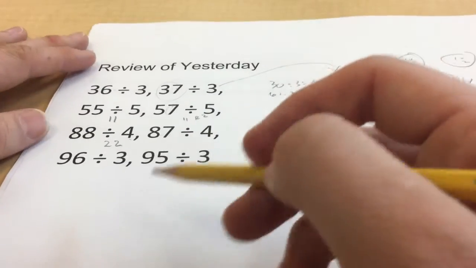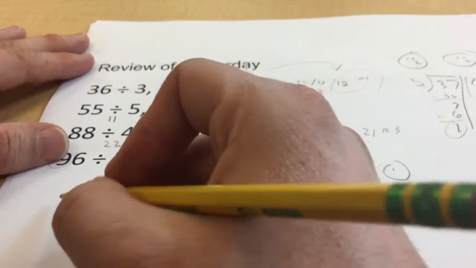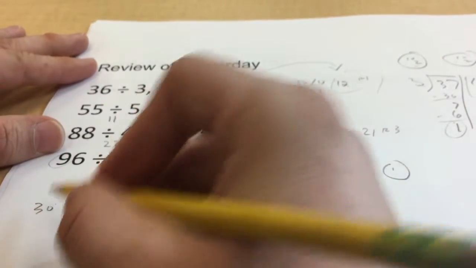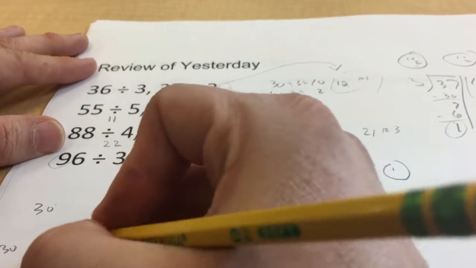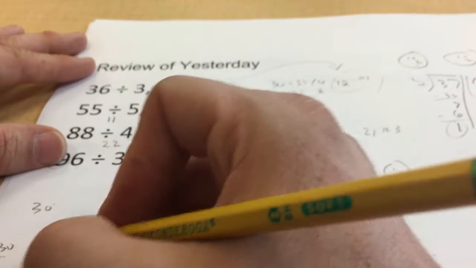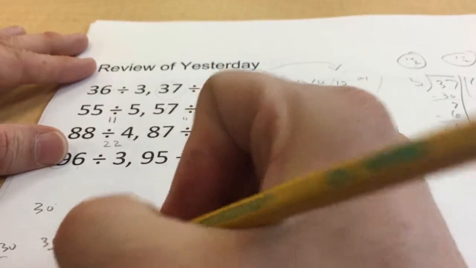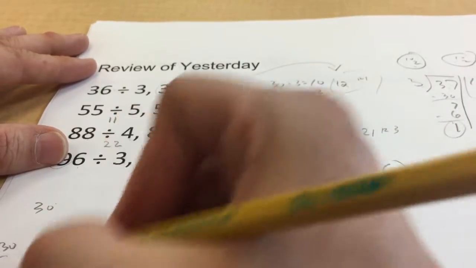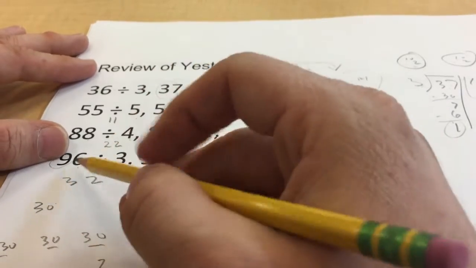96 divided by 3. 90 divided by 3. 30. Goes 30, 60, 90. 1, 2, 3. 6 divided by 3. 2, 4, 6. The answer is 32. Oh, another tricky one.